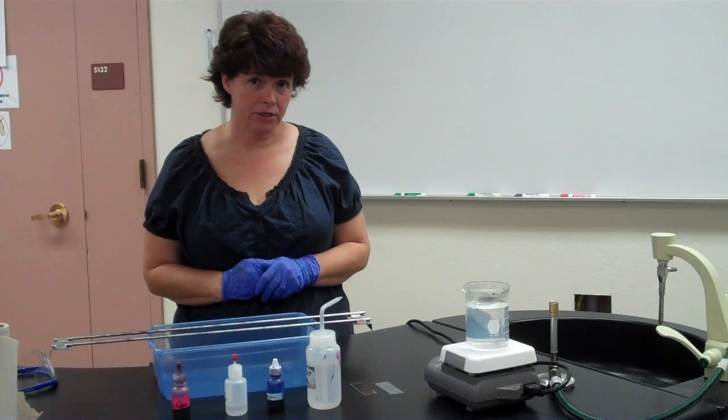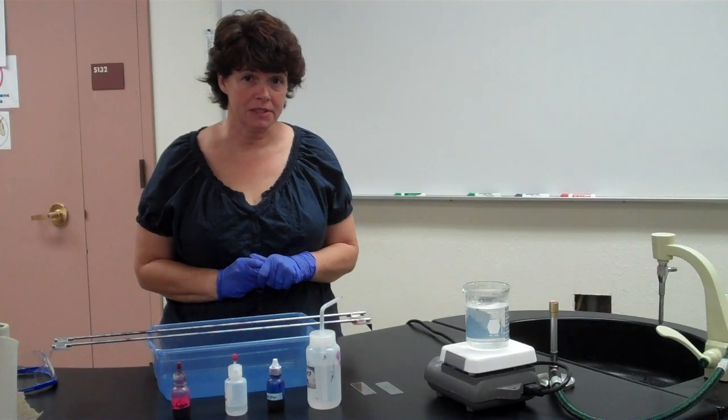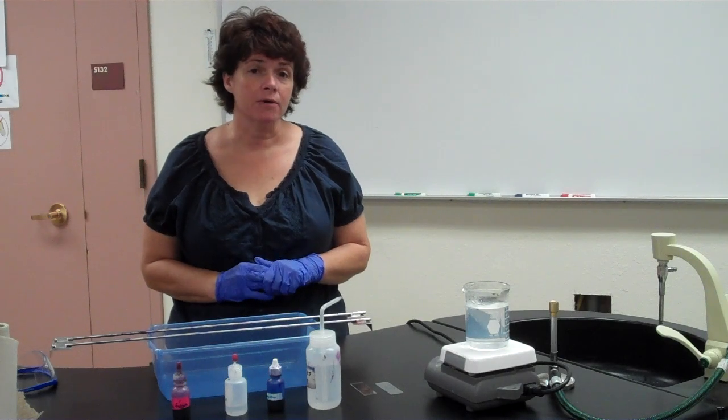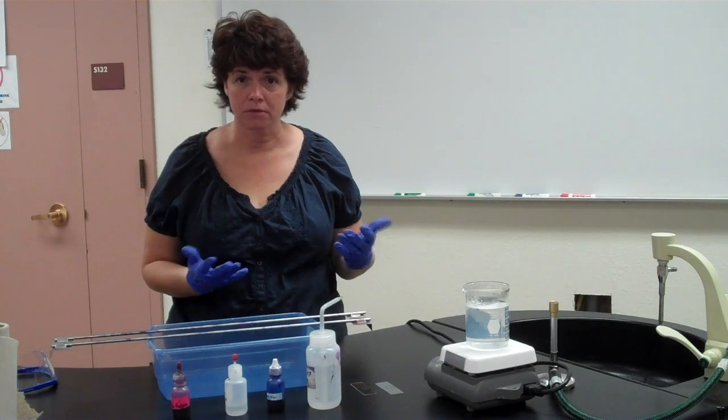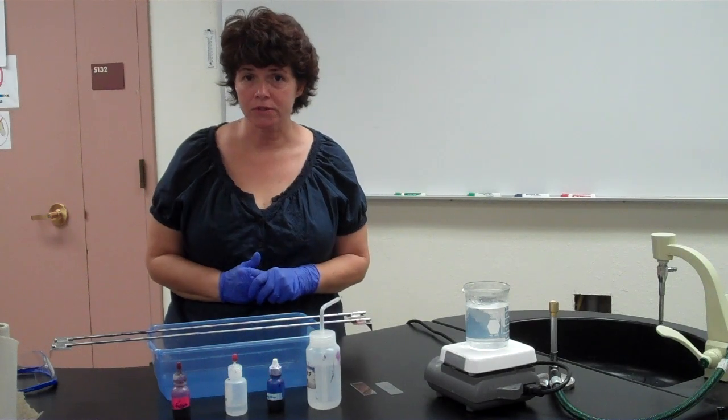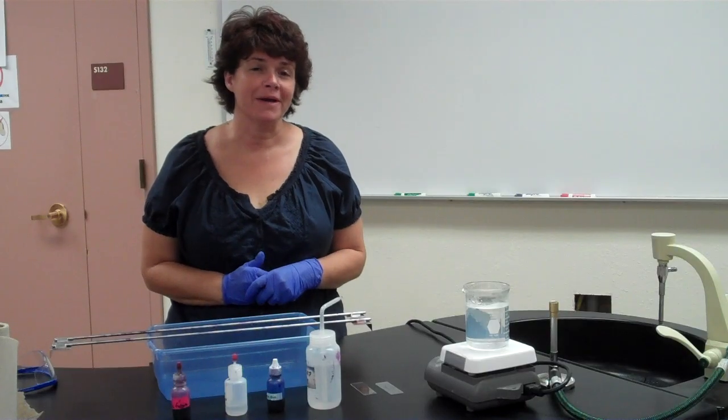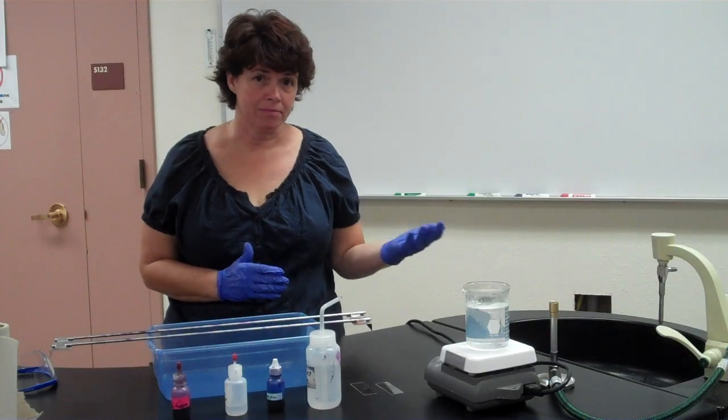The group of bacteria that the acid-fast stain is used for is the genus Mycobacterium. In the Mycobacterium genus, there are two major bacteria that can cause disease. The first one is Mycobacterium tuberculosis. You can imagine that causes tuberculosis. The other one is Mycobacterium leprae, which causes leprosy.